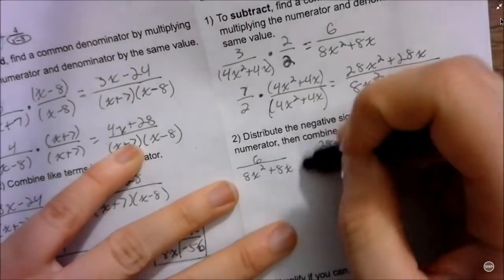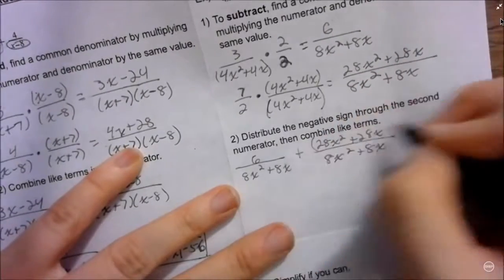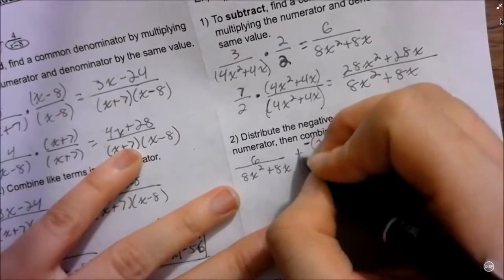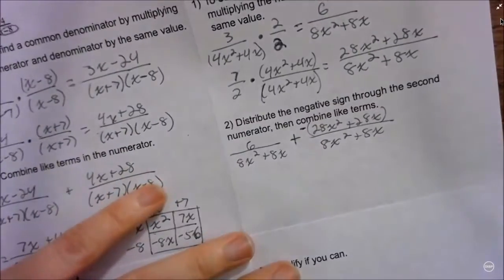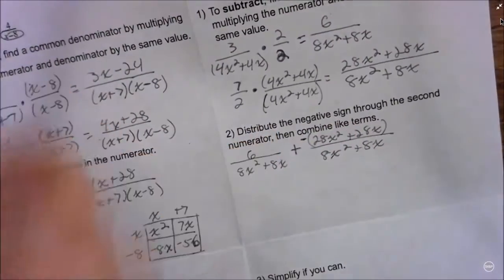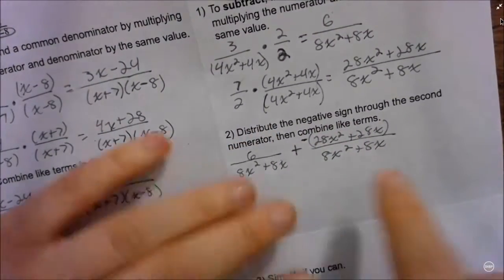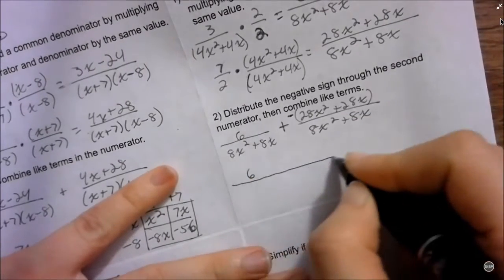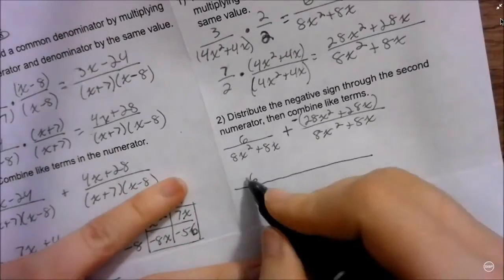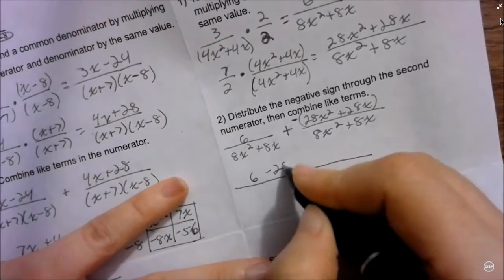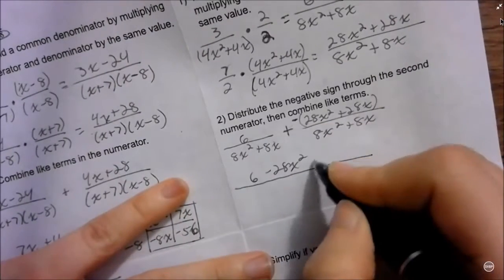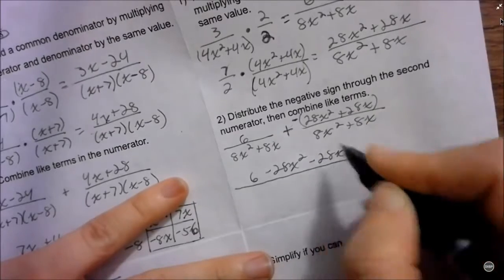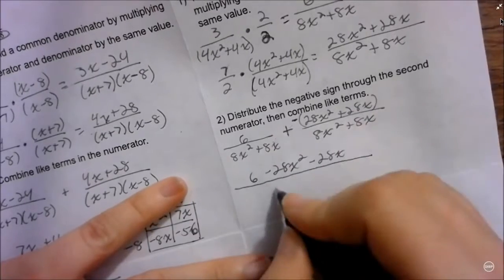So let's go plus a negative. Okay, because remember, subtraction and plus a negative are equivalent. They're the same thing. So I have 6, and then I want to combine like terms in my numerator. So 6 minus 28x squared minus 28x over, and the denominators will stay the same.